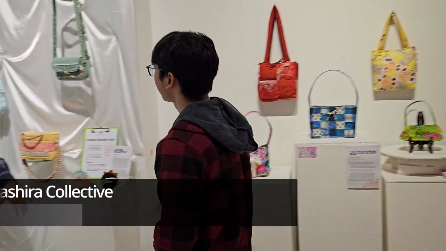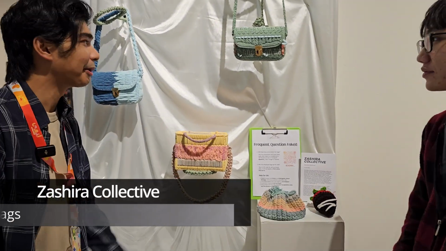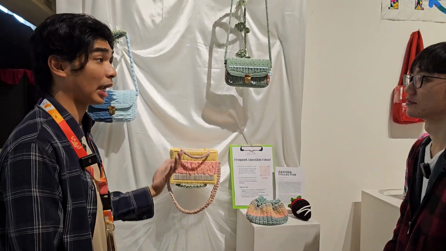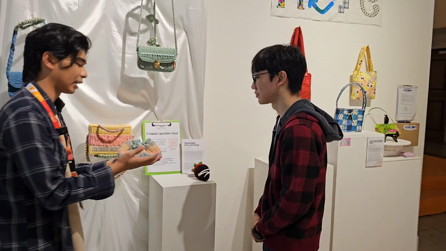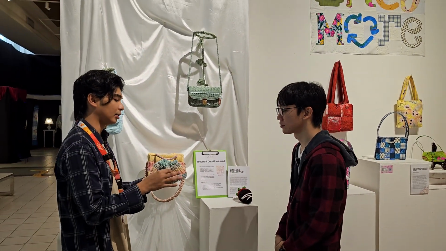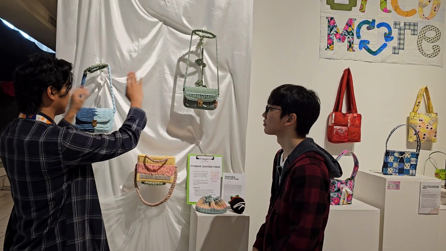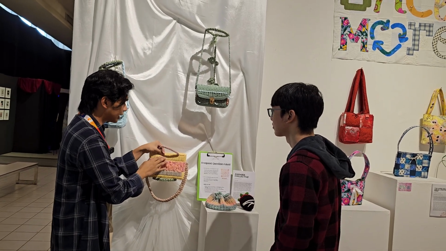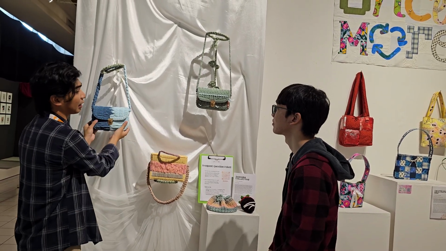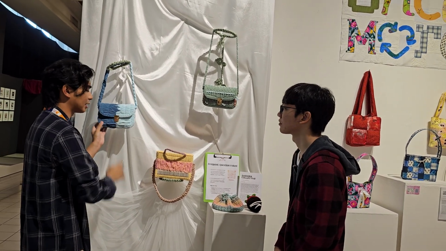Here we have Zashira's collection. So she is really into crocheting, and normally when you crochet a bag, it will be like this. It doesn't hold a form, so it's a great sling pocket bag. But for her, in these 3 pieces that she did, her bag is actually held up by a plastic frame that she carefully structured to form a bag, and added the clasp.